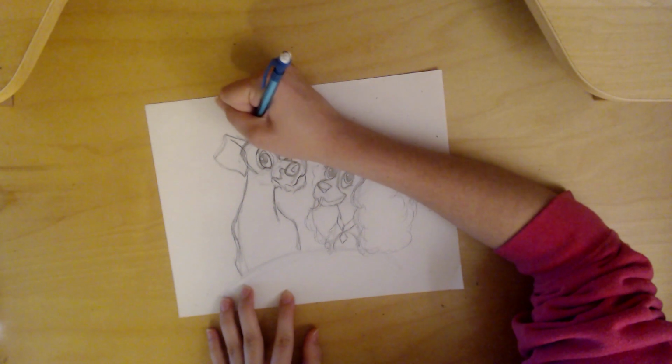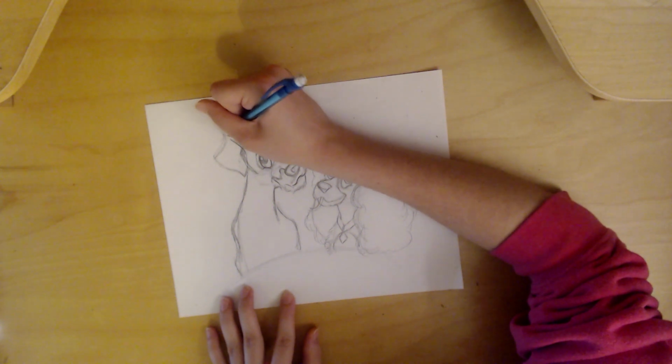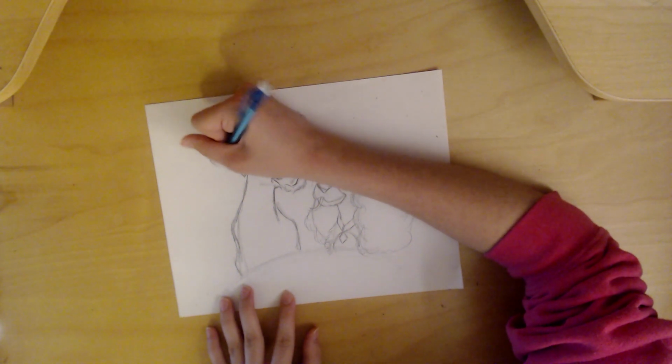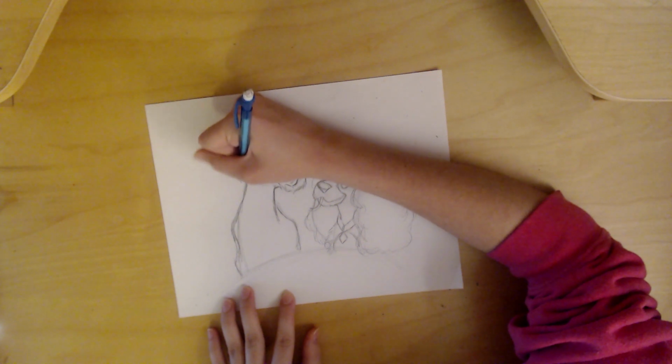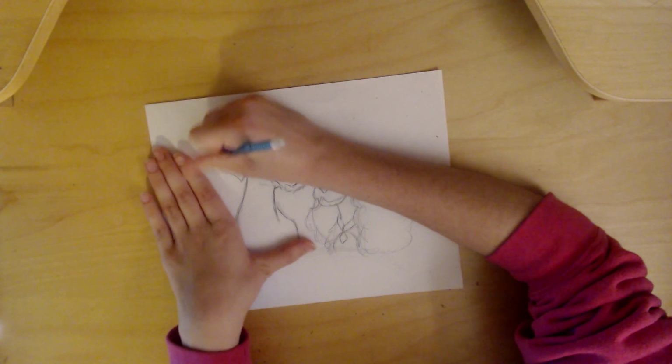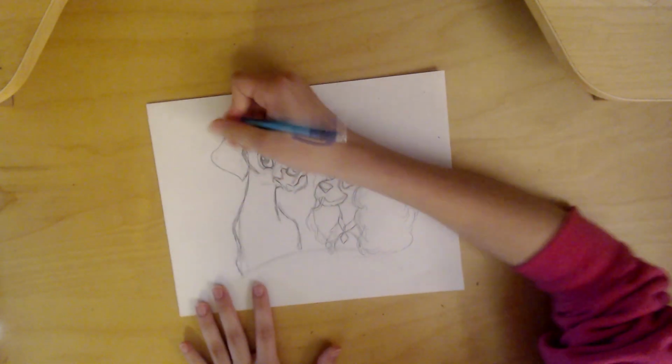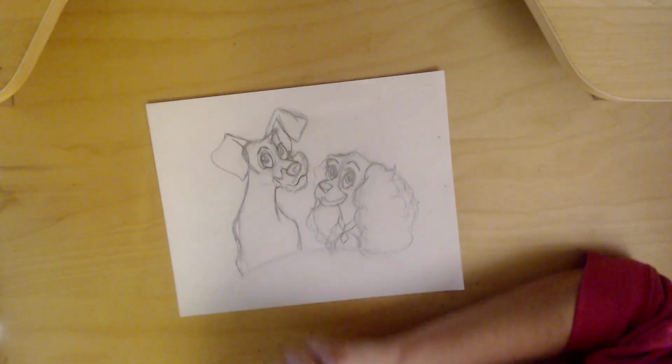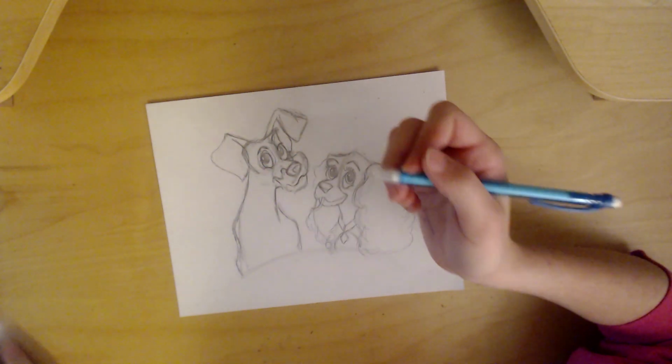Yeah, I just want to make this bigger, actually. That's a good thing. When you can tell something looks wrong, you know, just go ahead and fix it. I'm much happier with that now. Go ahead and erase it if you need to, and there you go. That's his ear.